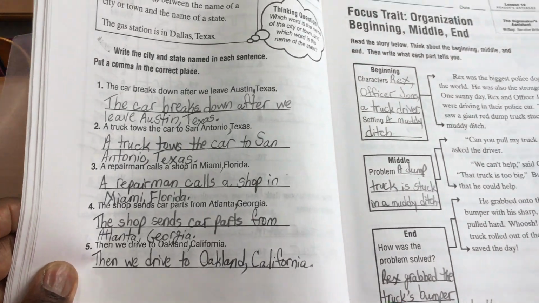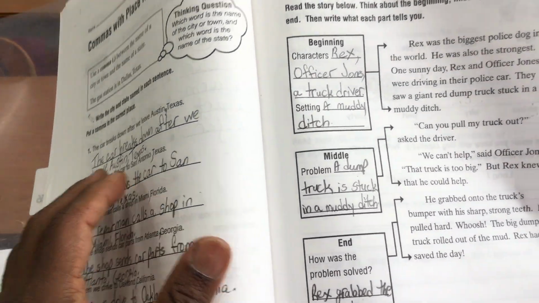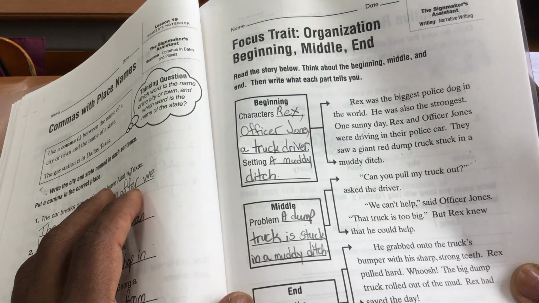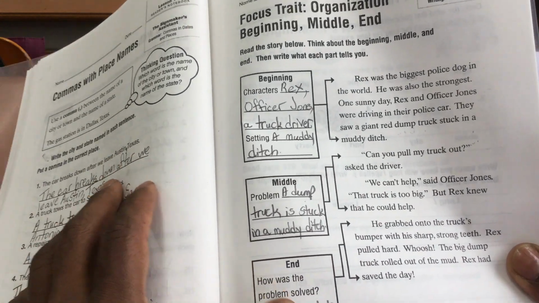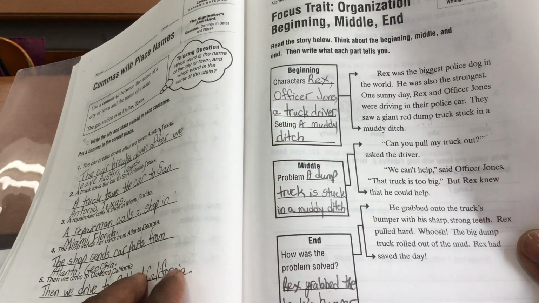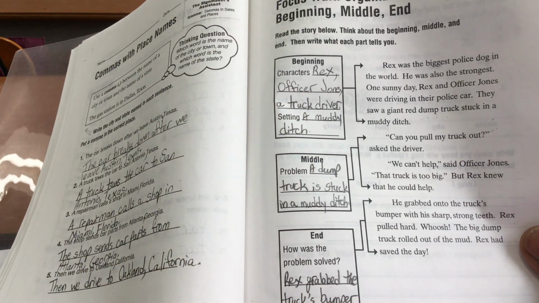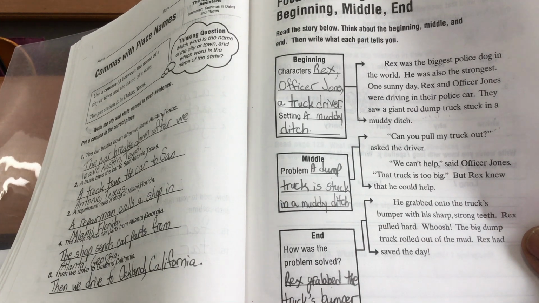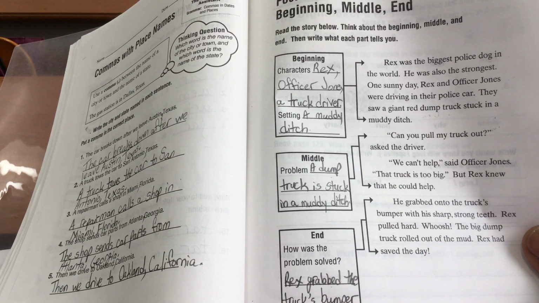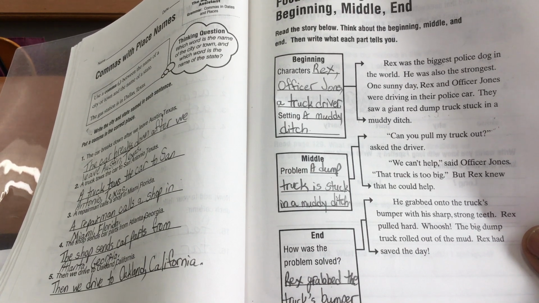Then on page 51, we had focus trait, organization, beginning, middle, and end. We read the story yesterday, so this is what I have written for the parts. The characters, we have Rex, Officer Jones, and a truck driver. The setting is a muddy ditch.